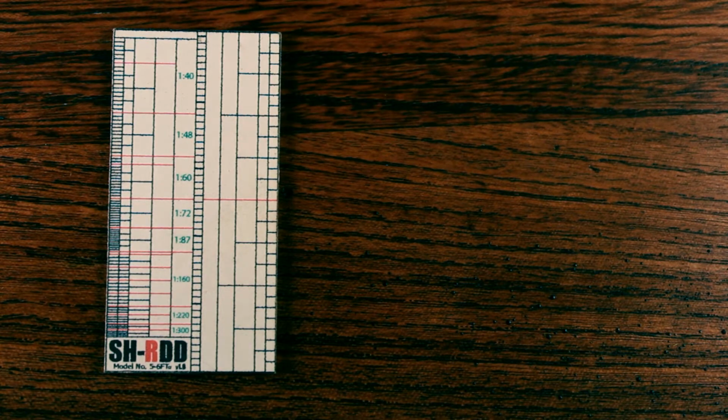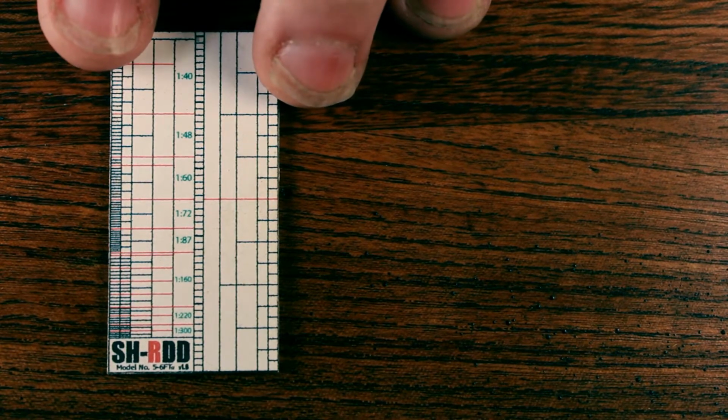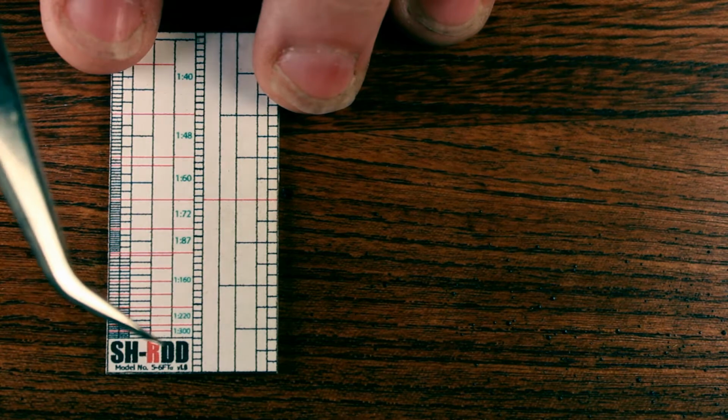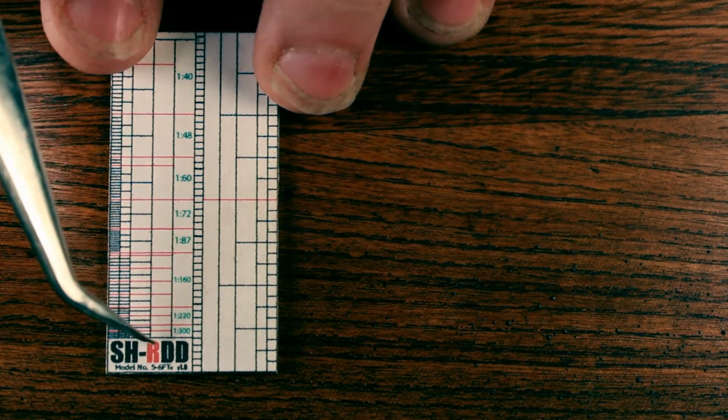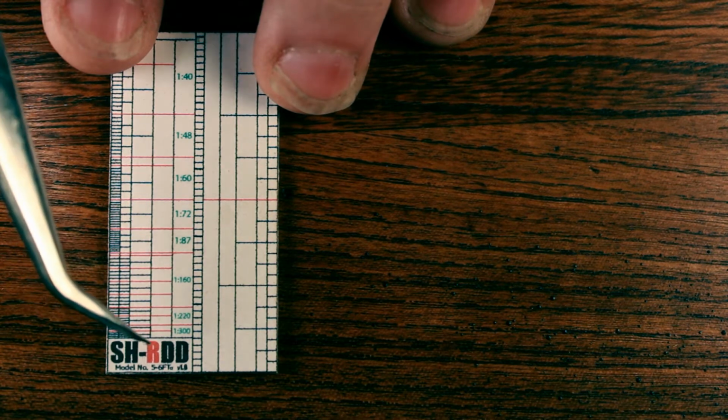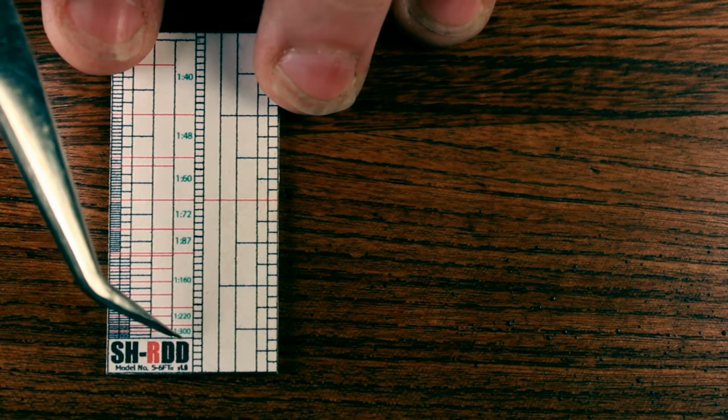And, of course, something this poorly spelled has to stand for something. So, in true Nintendo fashion, we have put those letters in whichever order they suit us. In this case, Shard, or Shard. And for us, that stands for Scale Height. Rousseau, that's me, Delineation Device.